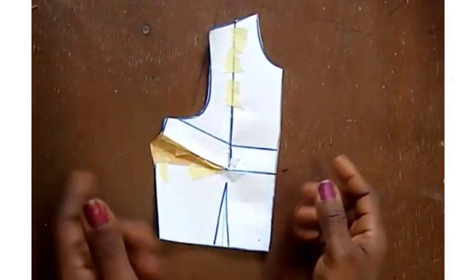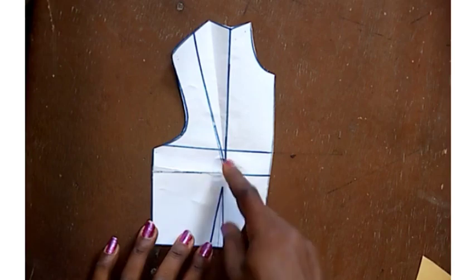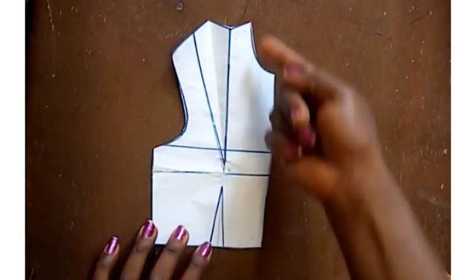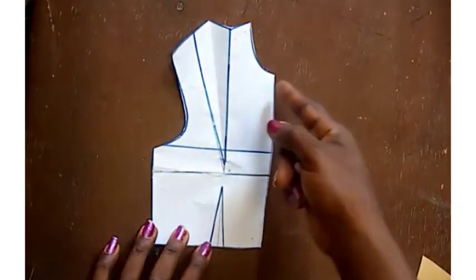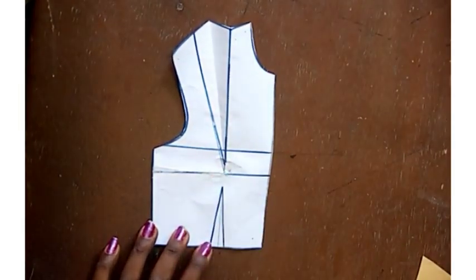So next, I'll be showing you how to transfer this dart to the mid neck point. For that, you simply need to measure round the neckline. After measuring round the neckline, get the midpoint of that measurement and then rule a line to the bust point.